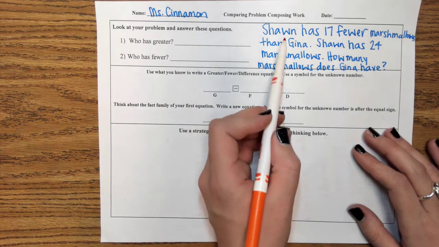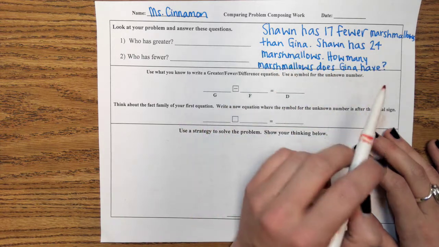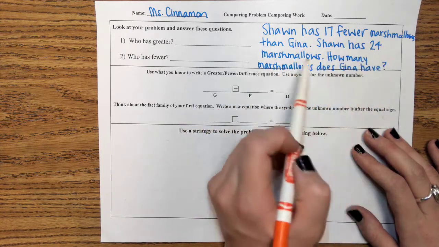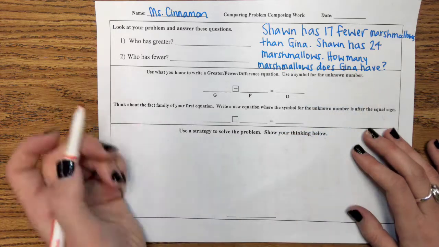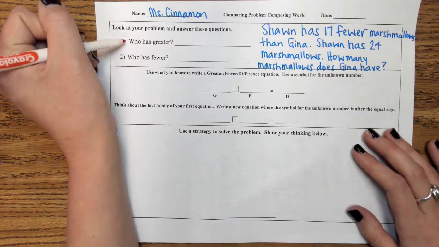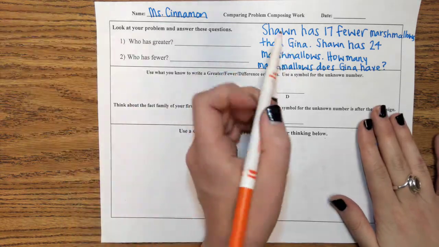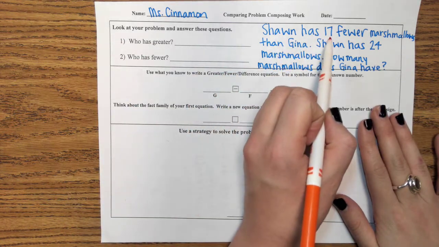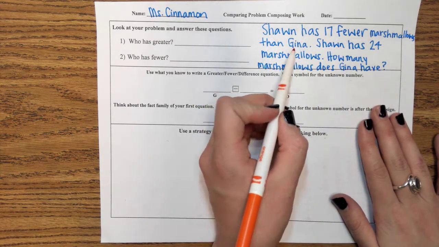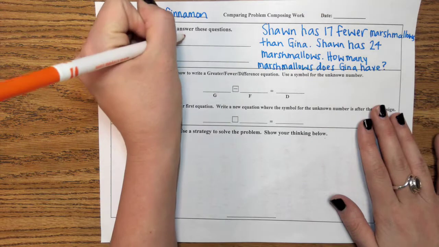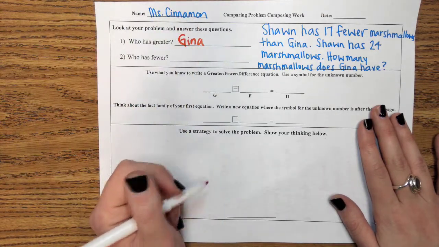Let's read our problem. Sean has 17 fewer marshmallows than Gina. Sean has 24 marshmallows. How many marshmallows does Gina have? So the first thing I need to know is who has greater? Well, if Sean has 17 fewer marshmallows than Gina, that means Sean has less than Gina. So Gina has the greater number of marshmallows.